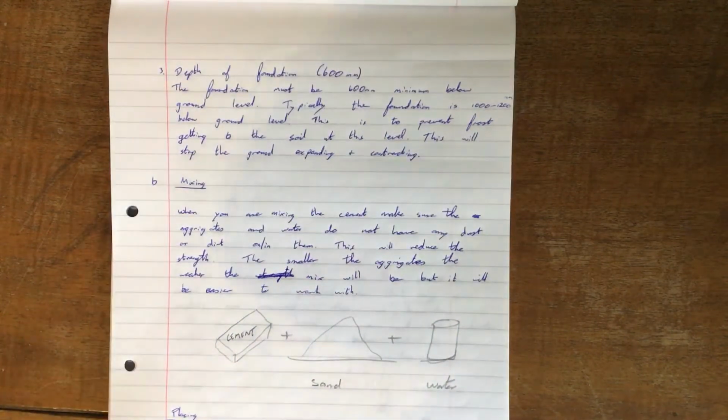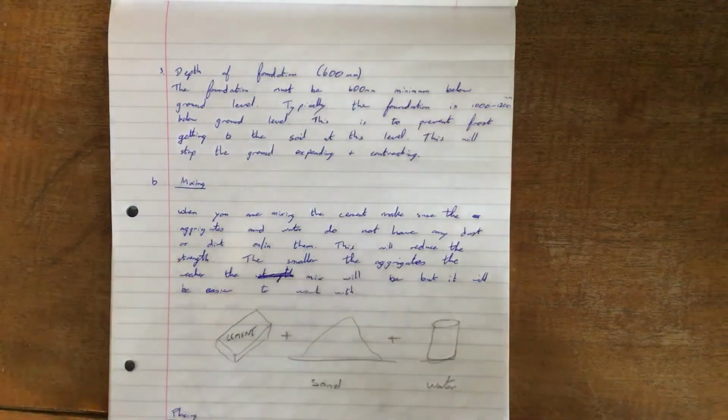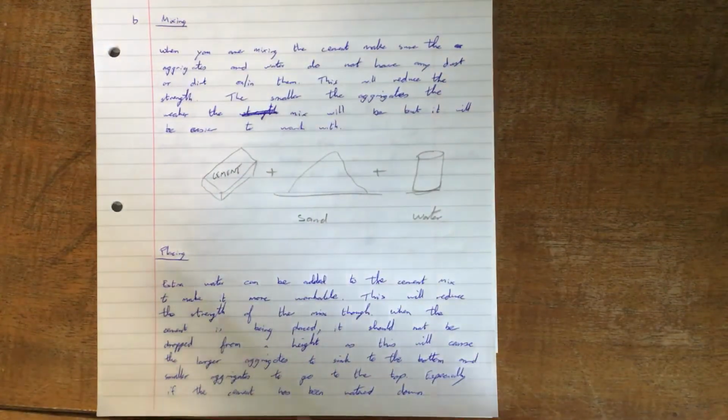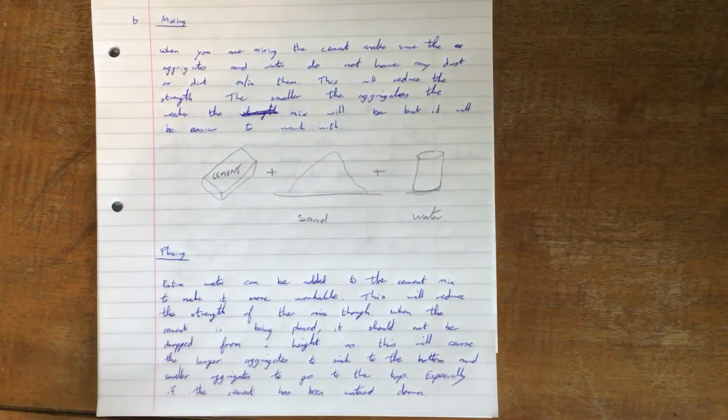And I've just done a very quick sketch to basically get my sketch marks: cement, sand, water, and if you wanted you could put in the ratio of these, so 4:1 or whatever kind of mix you're doing, depending on whether you're putting down a foundation or a floor in a house or whatever it is. Then talking about placing. So placing the concrete, extra water can be added to the cement mix to make it more workable. This will reduce the strength of the mix though.